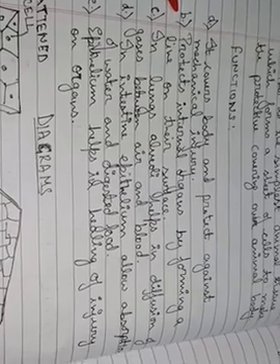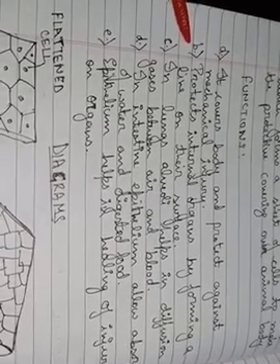Now the fifth point is the epithelium helps in healing of injury on organs. If any internal organ has been harmed or has some injuries, epithelial tissues help in healing it, heal means to cure.